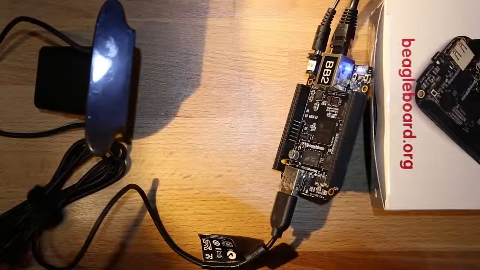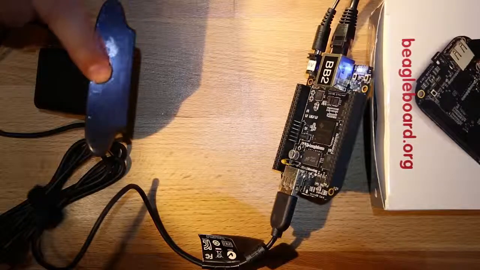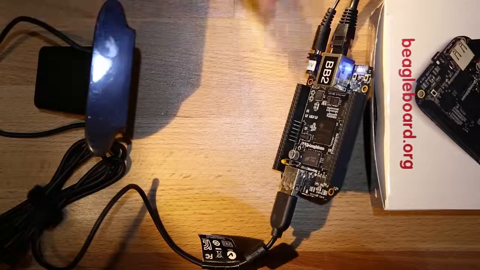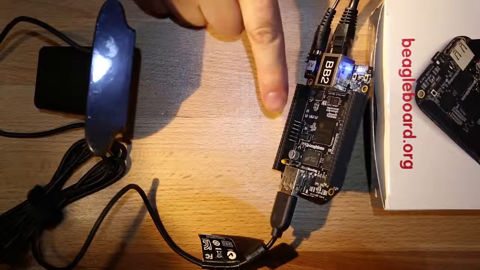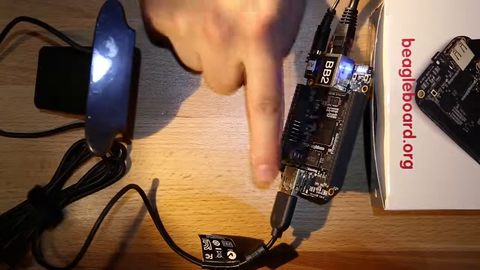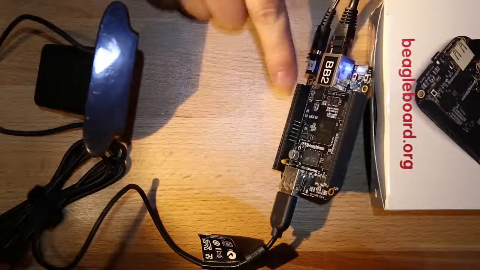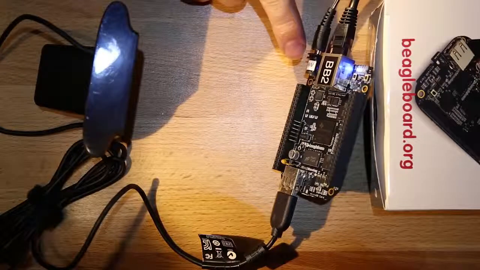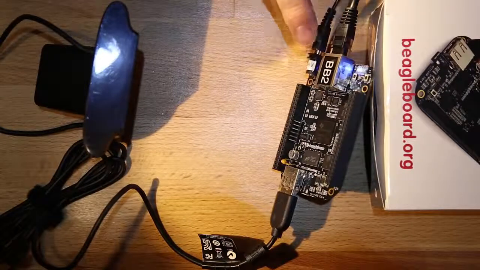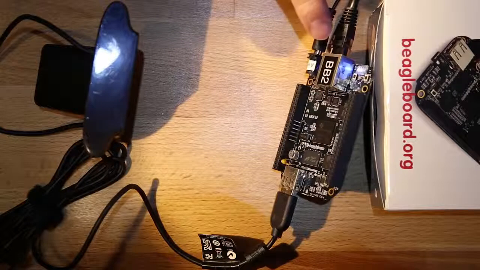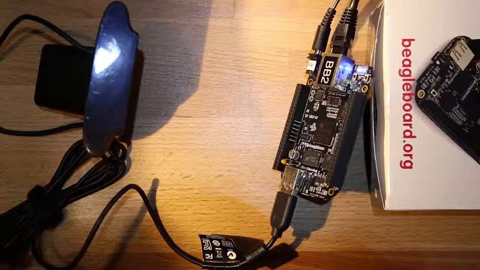Okay, so here's my setup. I have my Logitech C920 here and I just have my Beaglebone. I'm using that as a subject of the video. You can see it's connected via USB and that I'm powering the Beaglebone with a 5-volt barrel jack, and it's connected to my network into a regular switch over Ethernet.